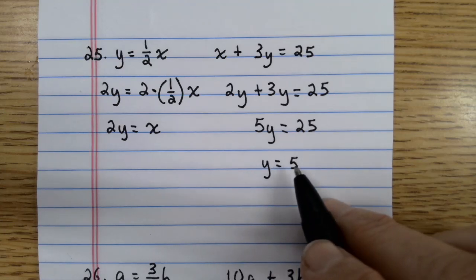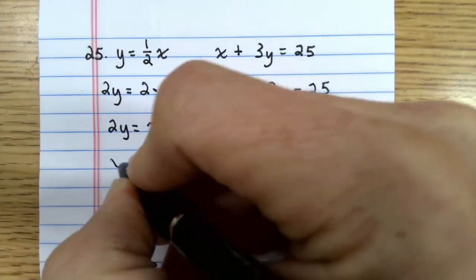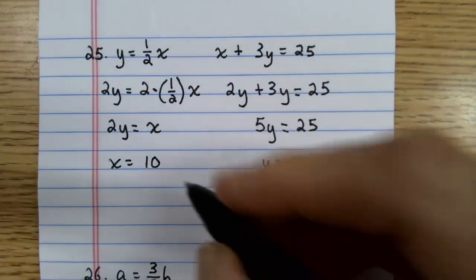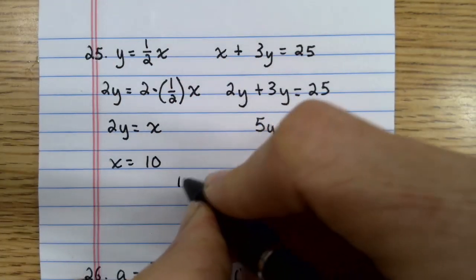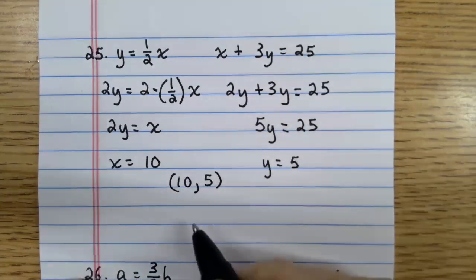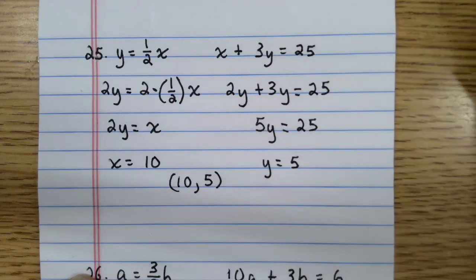You take 5, put it back in here. So 2 times 5 is 10, and that means x equals 10. And so the answer, which we should always write as an ordered pair, I'm sure I told you that, is 10, 5. Whew. Okay, there's the answer for 25. Not just y equals 5, you need to still solve for x.